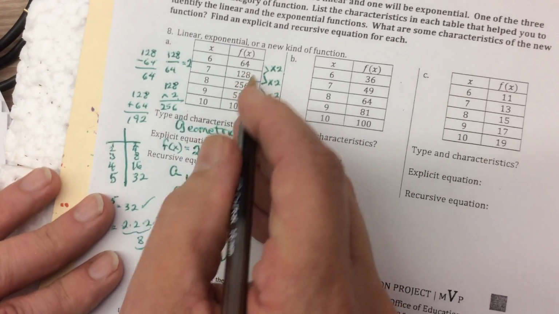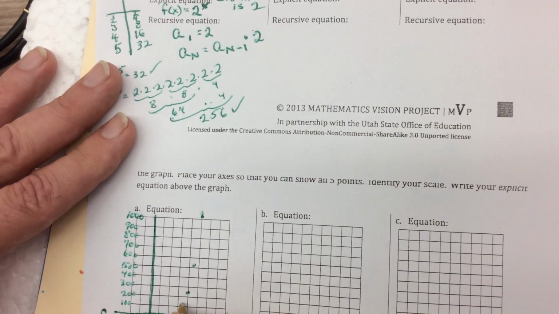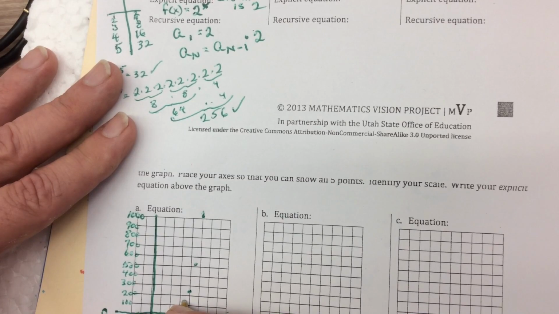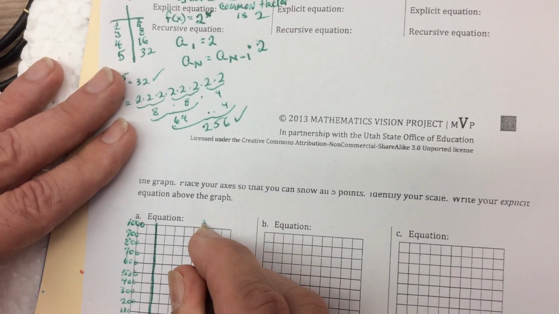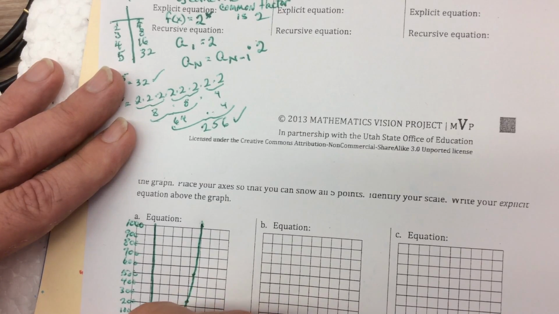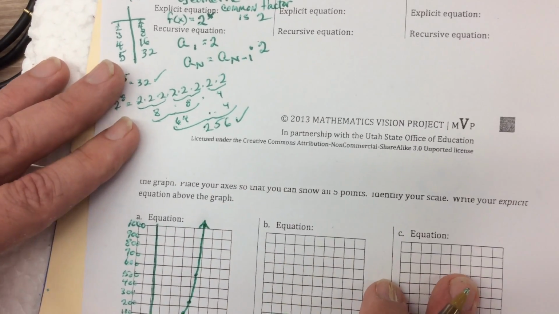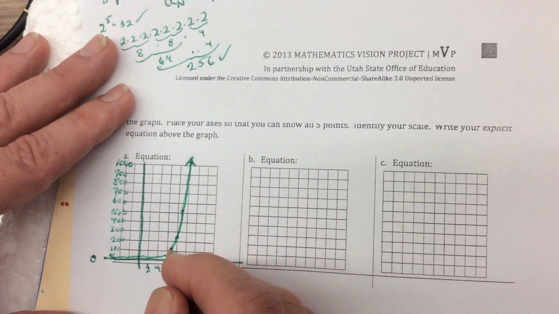7 is 128. Now, I know what the graph of an exponential curve looks like, and it does look like this. It goes straight up from there, comes down like that, and then comes all the way down, but never actually hits the 0. Okay? So it looks like this. And let's take a look at this one. Okay?